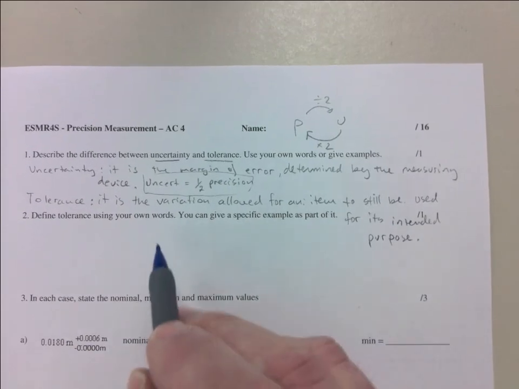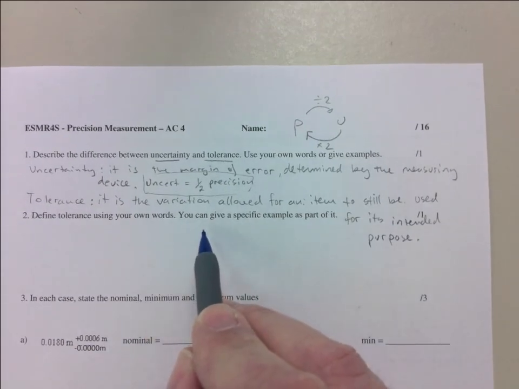Define tolerance using your own words. Why am I doing that again? Oops.